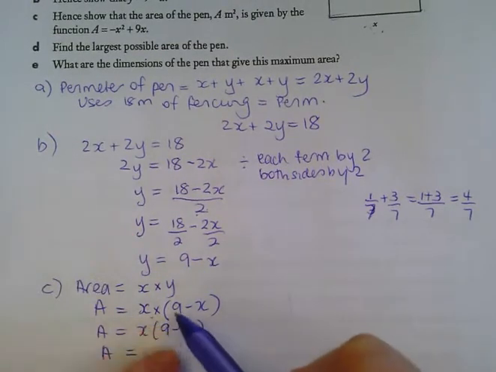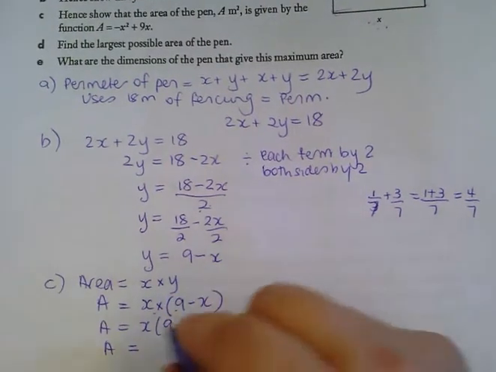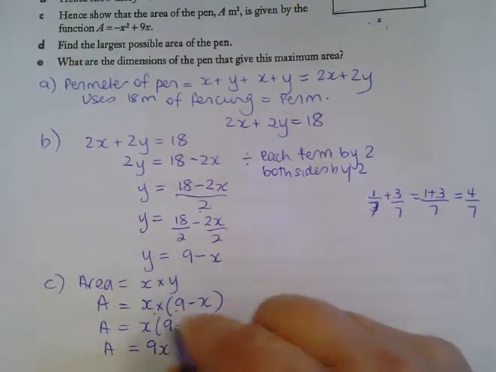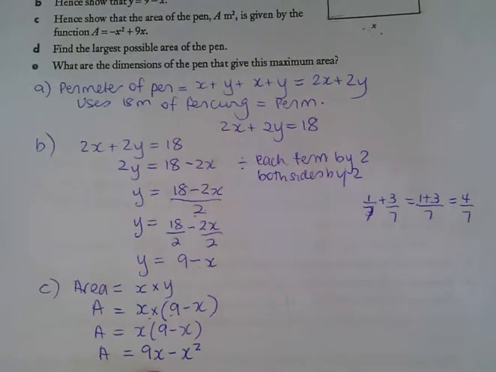So it's x times 9 minus x. Because the x is being multiplied by more than one thing, the more than one thing goes into brackets, and now I expand my bracket. X times 9 is 9x, and x times negative x is negative x squared. So that is my formula for area. Area is 9x minus x squared.